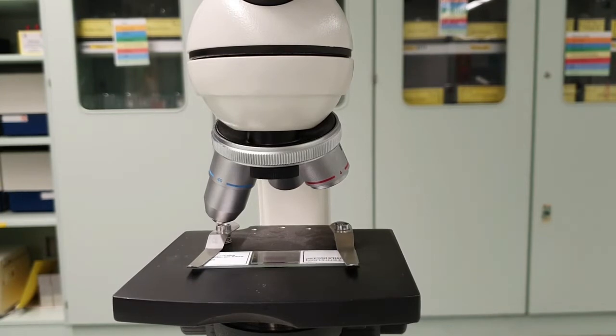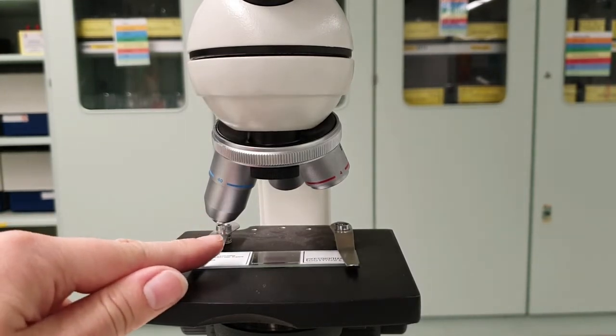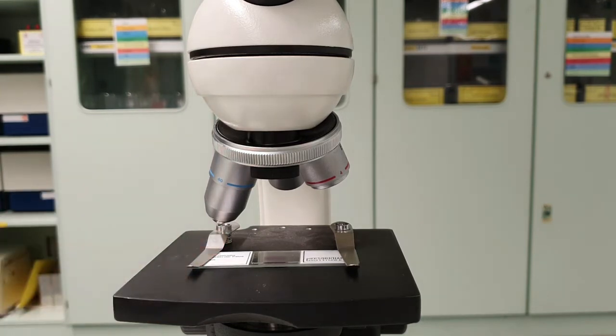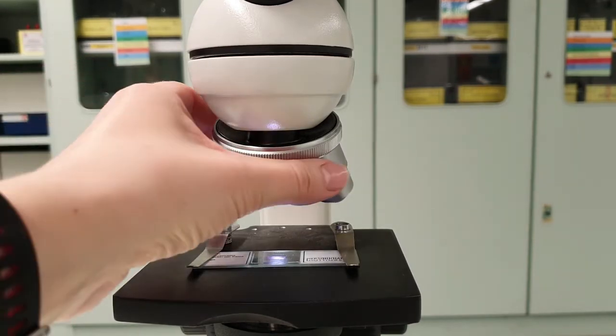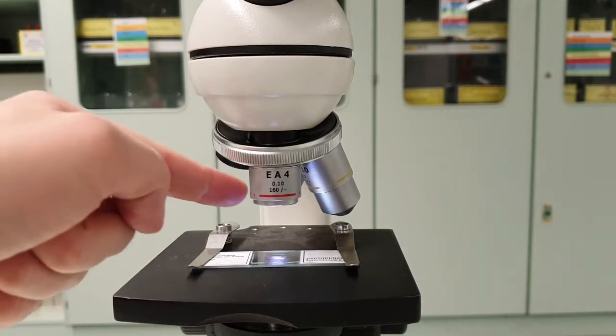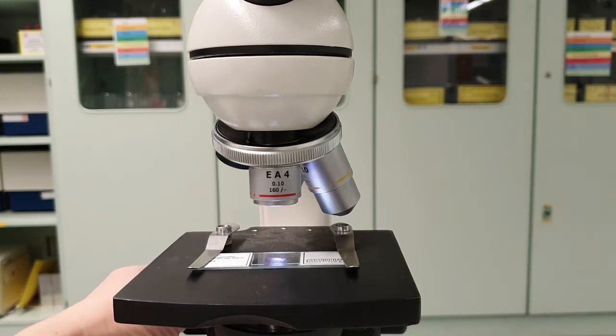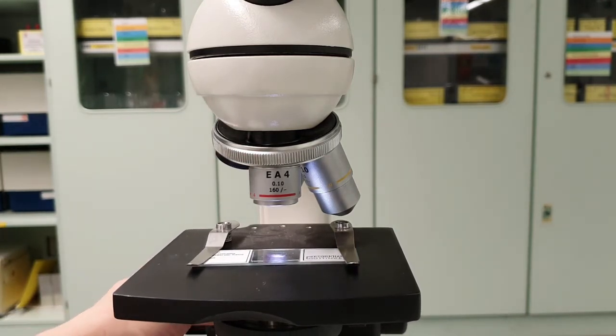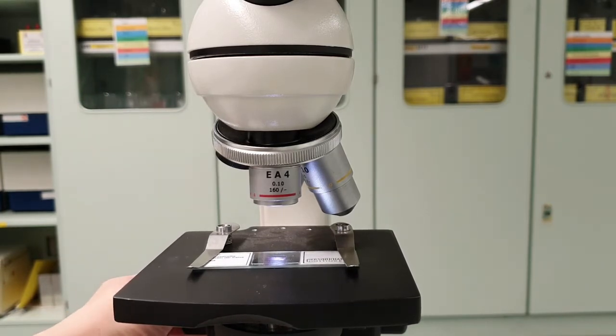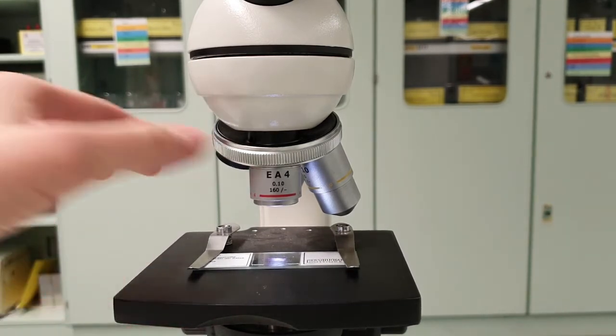So a quick recap on how to use our microscope. First of all, put your slide on the stage. Turn on the light source. Go to the smallest objective lens first. You can see mine's red. This is ×40. Move your stage up and down with the rough focus until you see the image clearly.